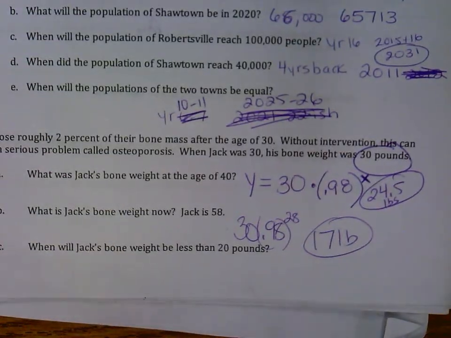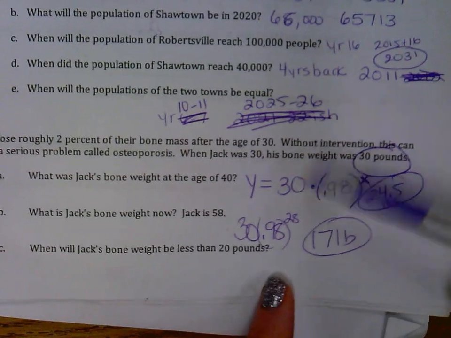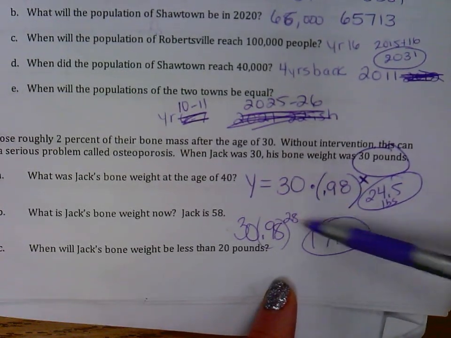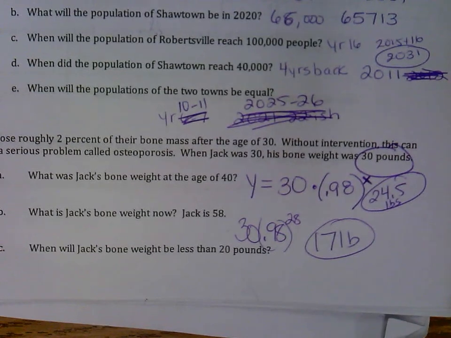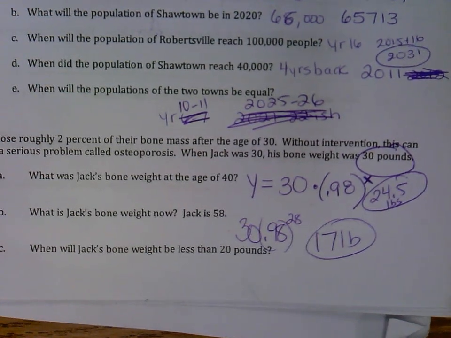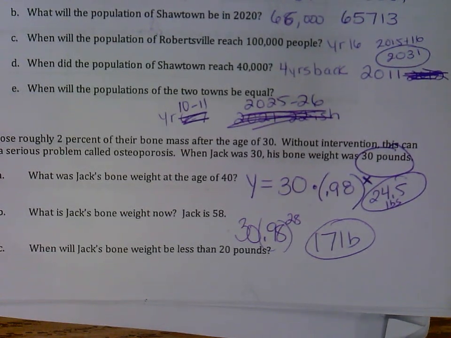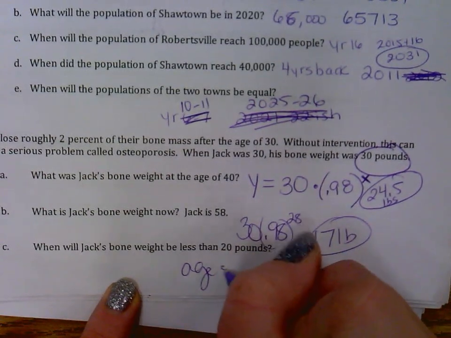So then when will his bone weight be less than 20? Well, we know it's before year 28. So you could guess and check, or you could use the table. I'm going to use the table. That way I can just skim down in the table. 30 times 0.98 raised to the x. I know it's less than year 28, so I'll start at like year 20. So by which year does he have less than 20 pounds? I think it's by year 21. So 30 plus 21, is it by age like 51-ish? Is that what people get? So age 51.